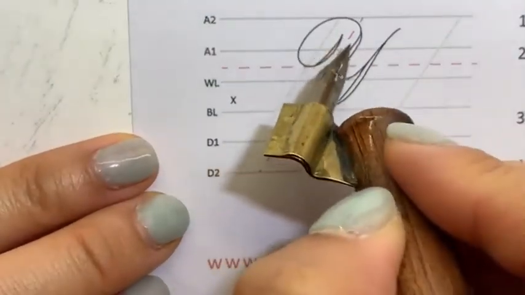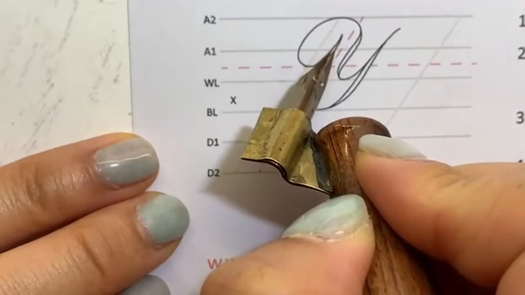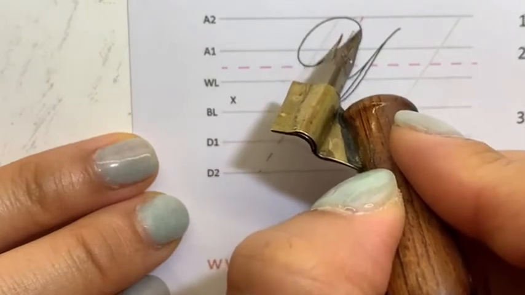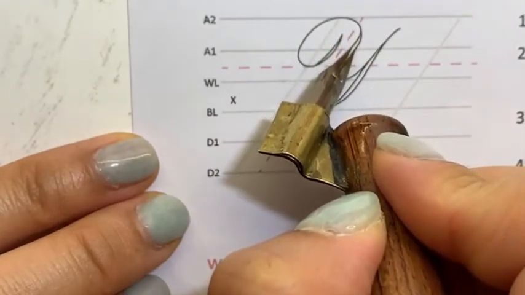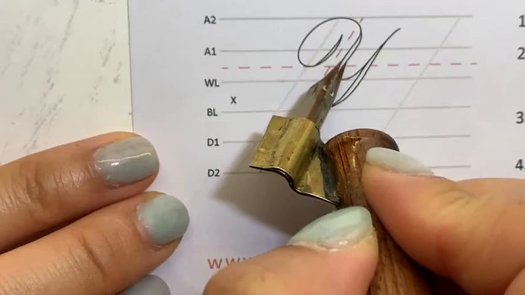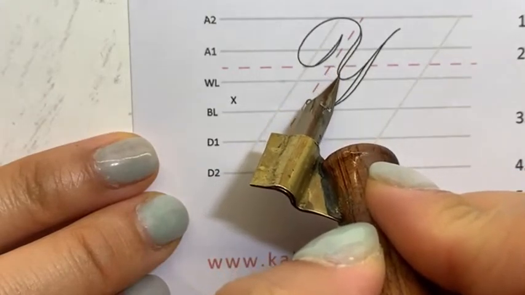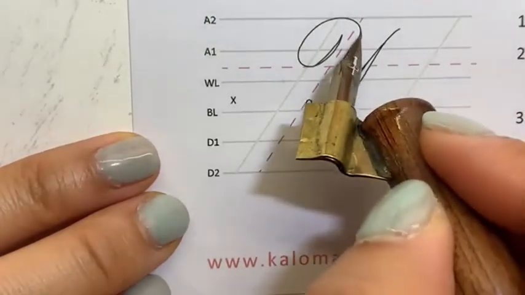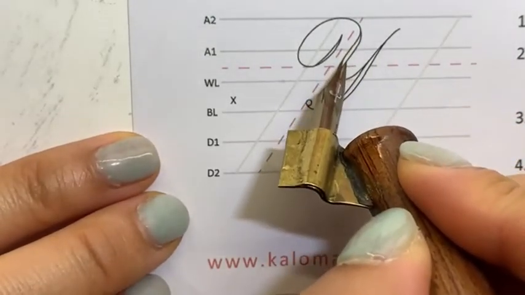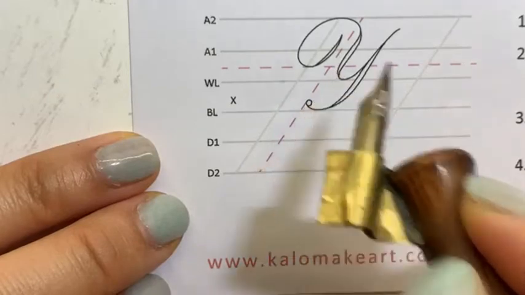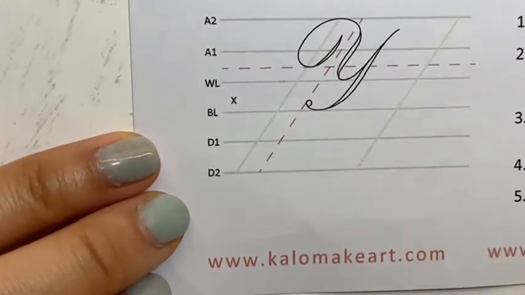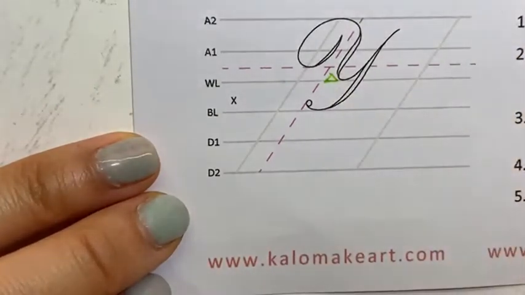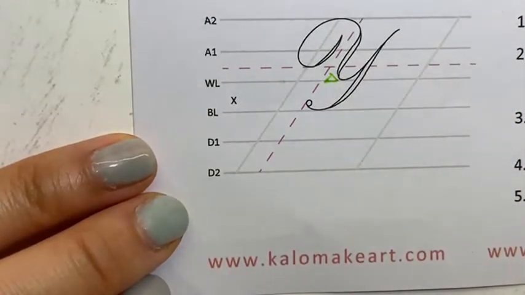So same indirect oval entry, coming down, going up, relax, turn, adding pressure on the slant. Make sure this is shorter and you want to lift before you touch the waistline. Okay, one more time. You come down, same pressure, and reduce the pressure now and lift. So same concept. If you want to apply that tiny little triangle here, it's about 1/4 from the waistline.